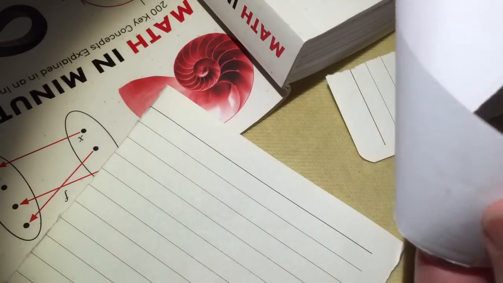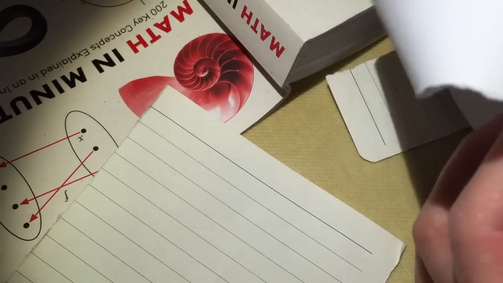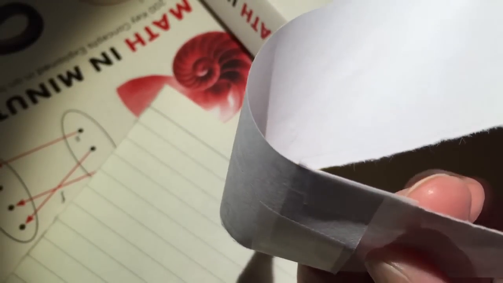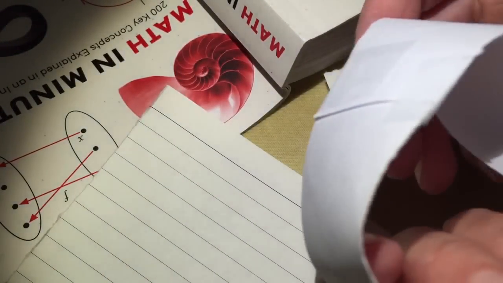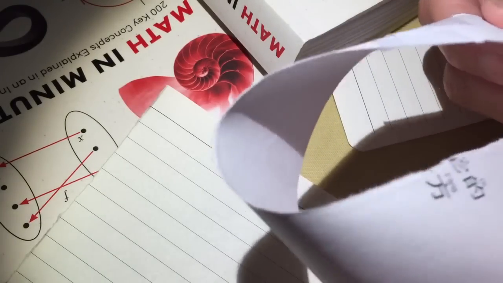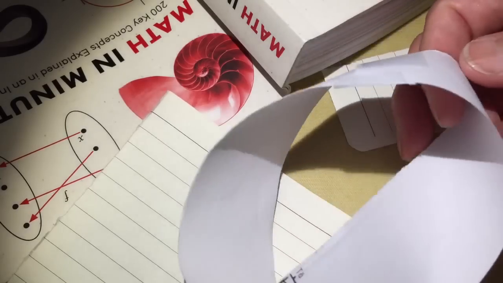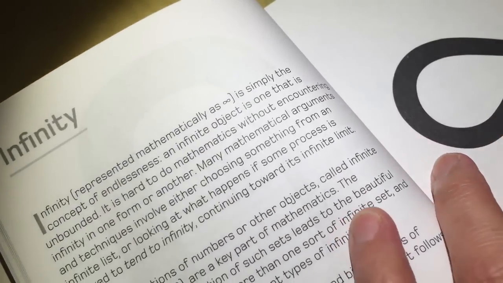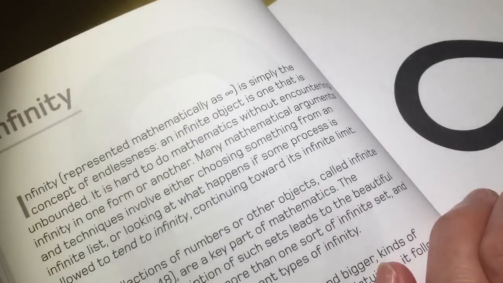So your hand goes with the edge, and it continues, and there is no end. This is not the infinite definition in mathematical terms, maybe, but it is infinite.